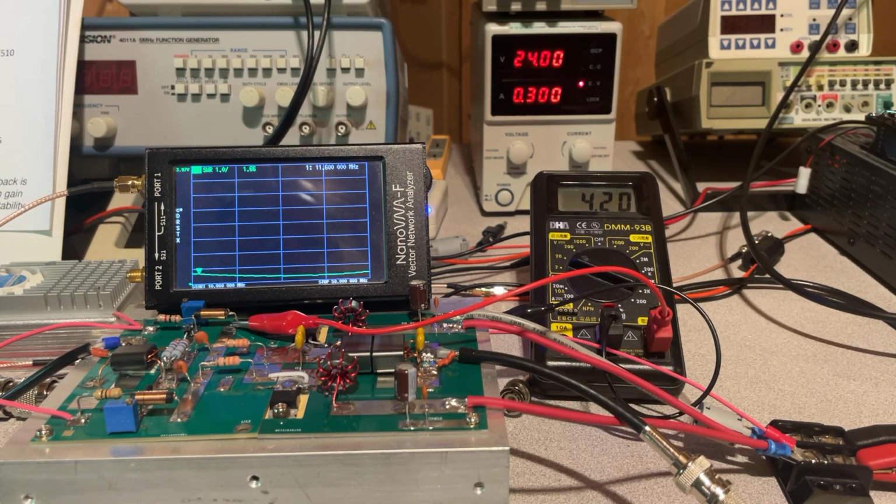But so each device is 4.2 volts. That's the threshold for the IRF510. And we'll be taking a closer look at the data sheet in the next part. But that's the bias current. So 4.2 volts is right at the threshold. The transistor just starts to conduct, and we've got about 150 milliamps on each device.